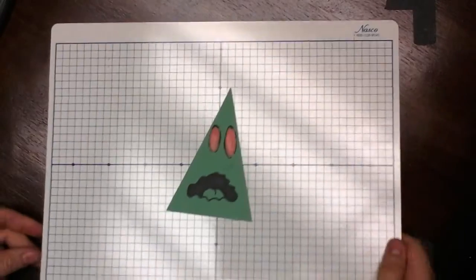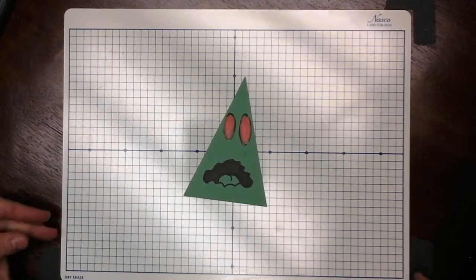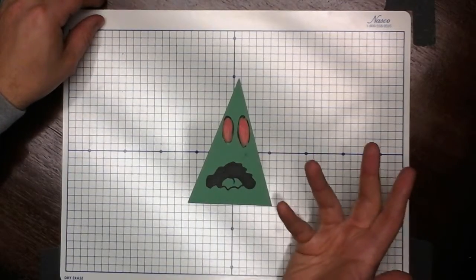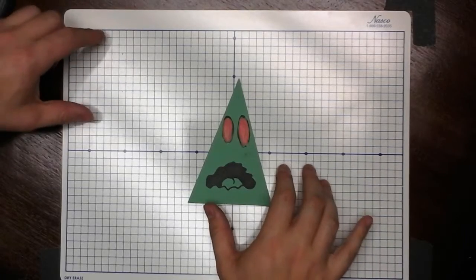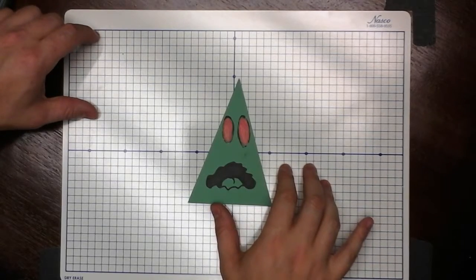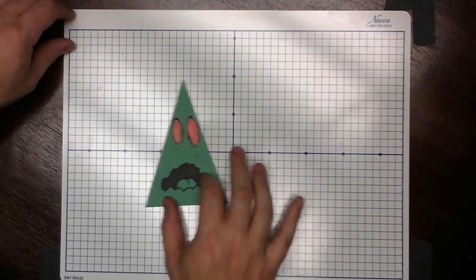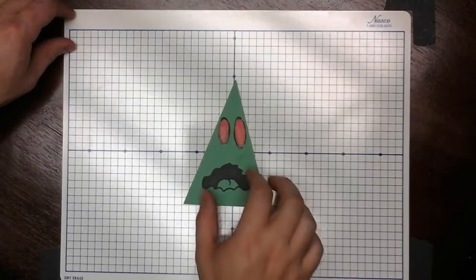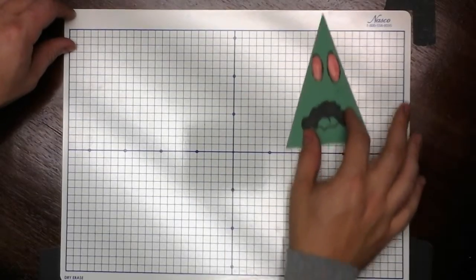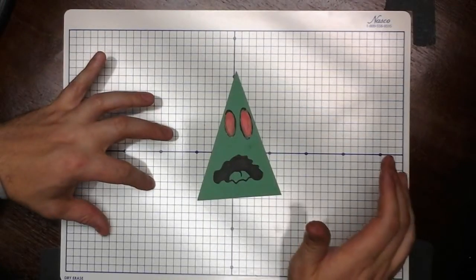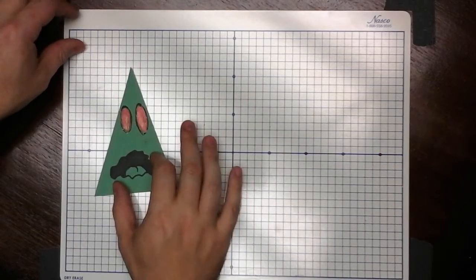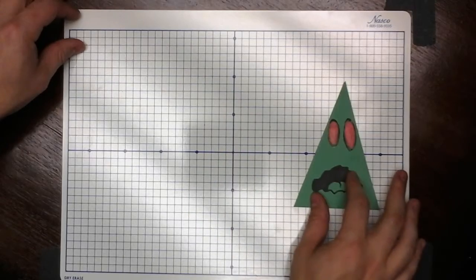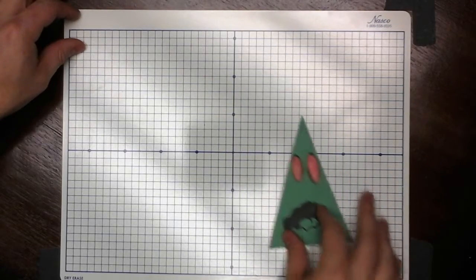So I got my little bitty triangle here, this little critter, and I'm going to move him around a little bit. I'm going to translate him. So let's say we want to translate him to quadrant 2. I'm going to translate him to the left so many units, then up. I want to translate him to quadrant 1, right so many units, then up. Quadrant 3, left so many units, down so many units. And 4, right so many units, down so many units.